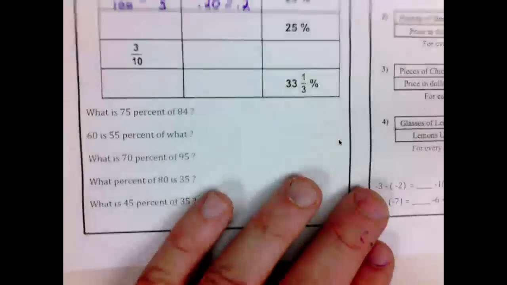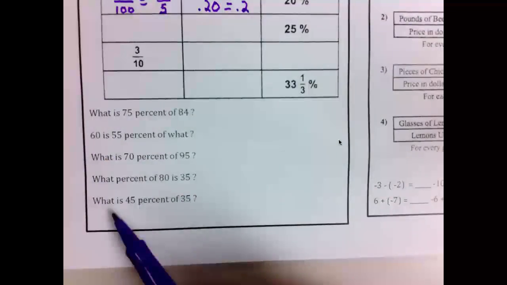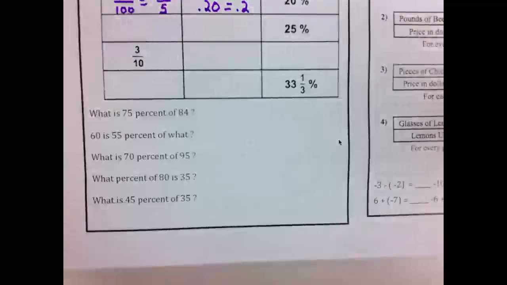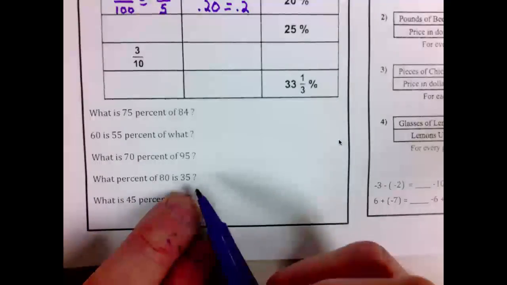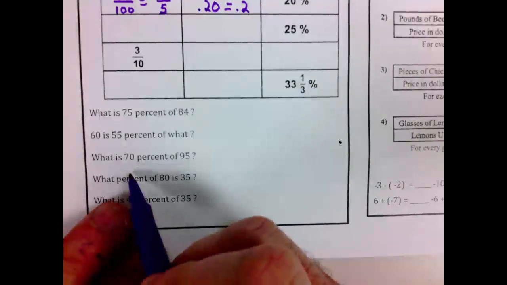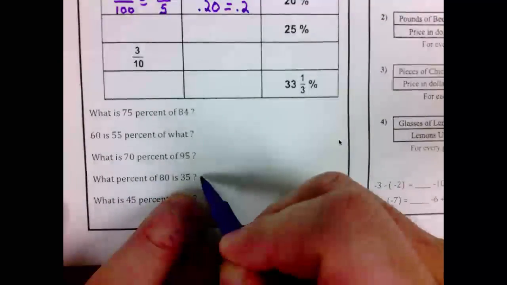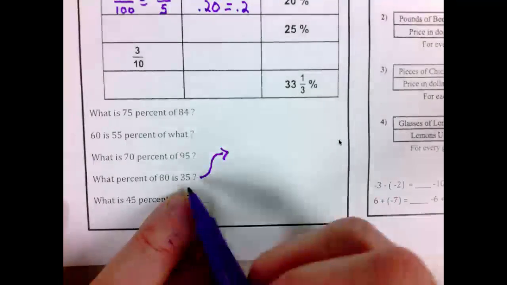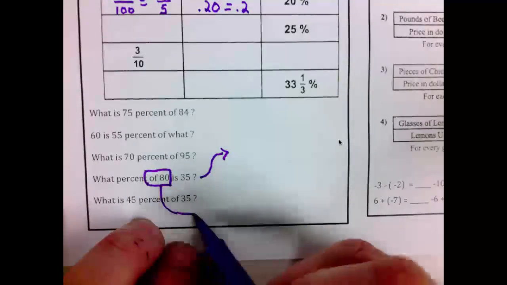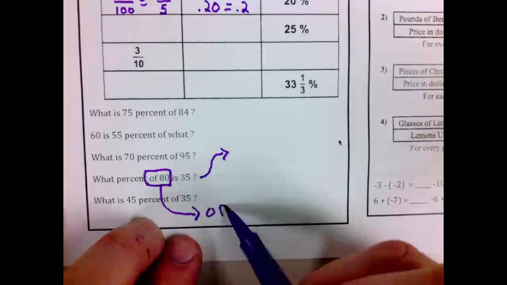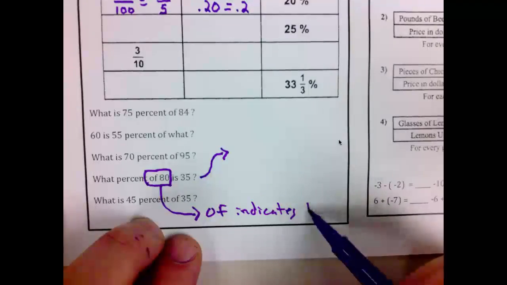Now going down to our percent problems. We have 1, 2, 3, 4, 5 of them down here. I'm going to do a couple with y'all. I'm looking at what percent of 80 is 35. What percent? In this case, we're looking for the percent. What percent of 80 is 35? Well, we've talked about a couple of different ways to solve this. First, we can write this as a fraction. We know of indicates the whole. Of indicates our whole or total.